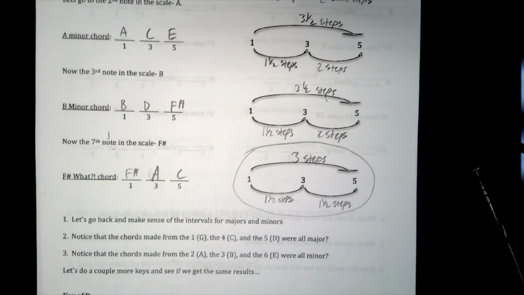I'll demonstrate maybe. So if I were to do an F sharp chord, oh man. So it'd have to be. Where'd my F sharp be? So, nope.